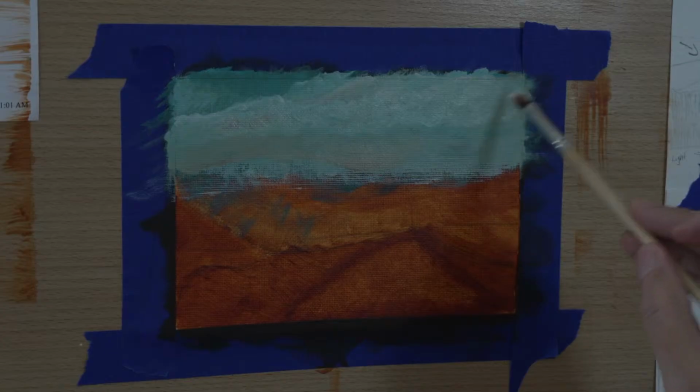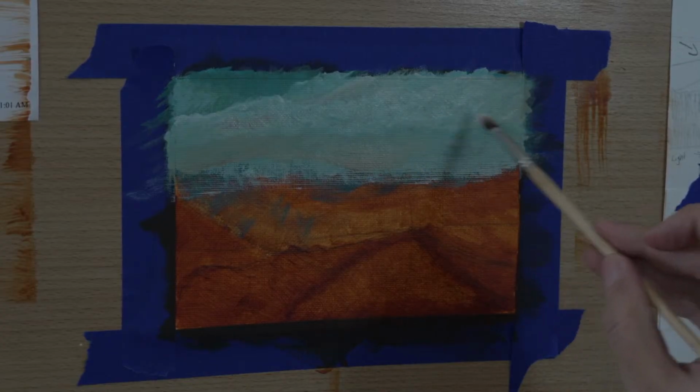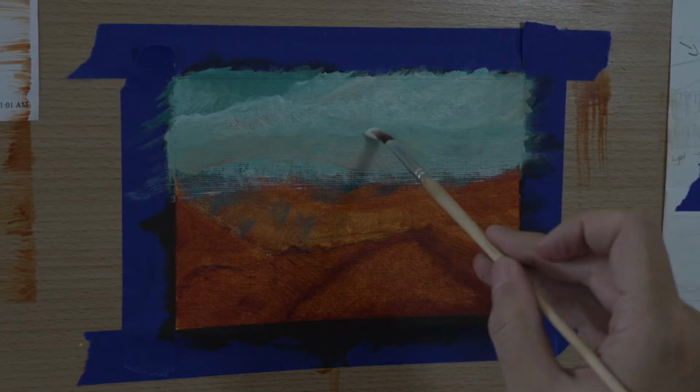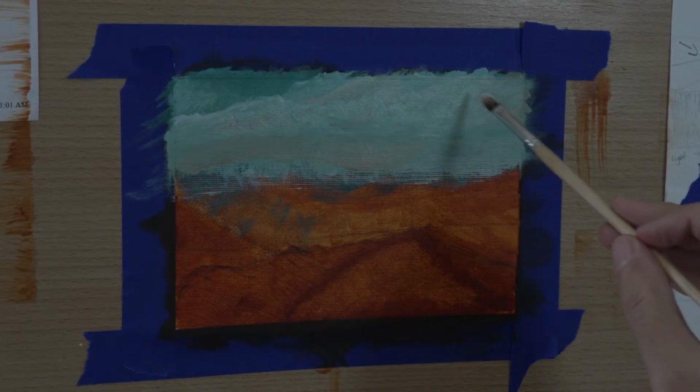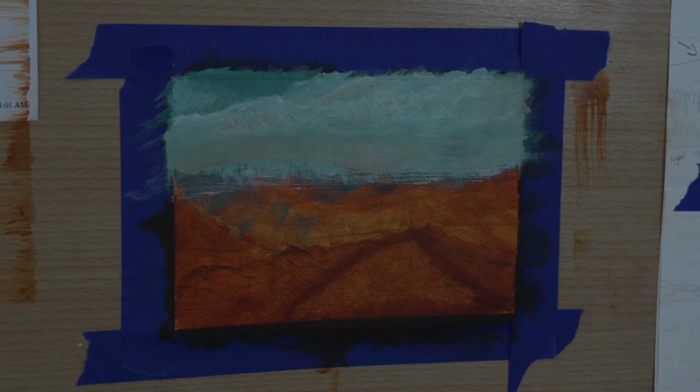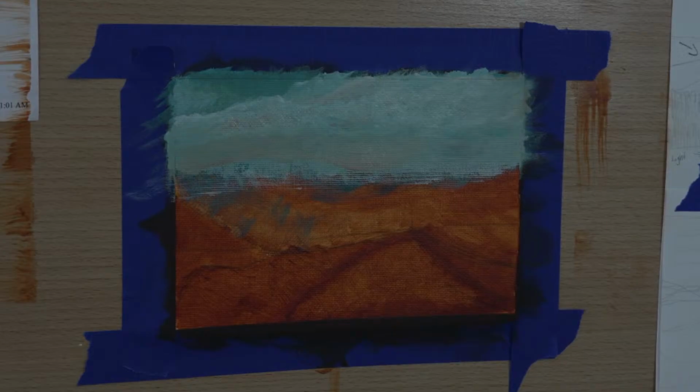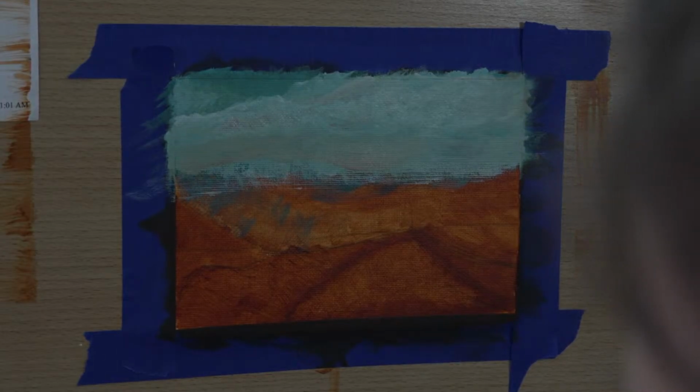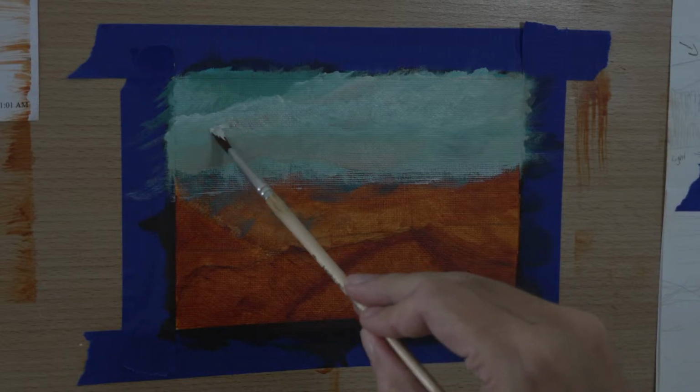Again, trying to make these very light and very nice and even. And I'm gonna come back to more very white work from here again.